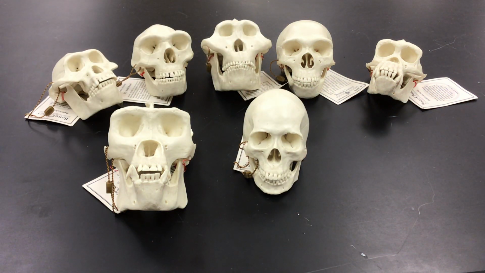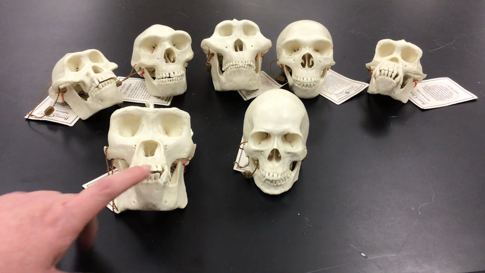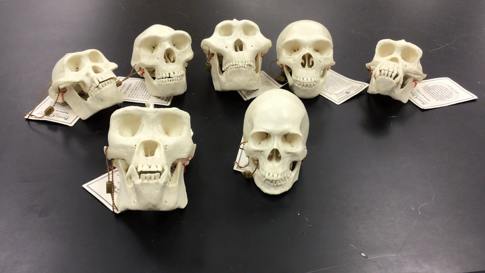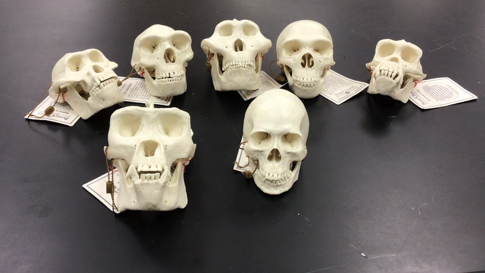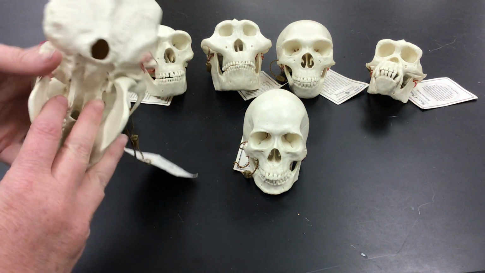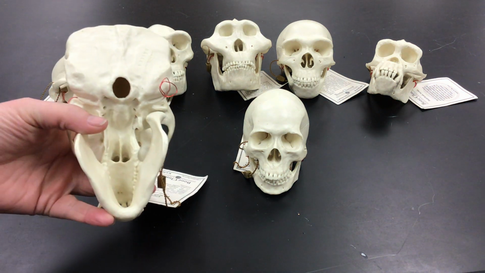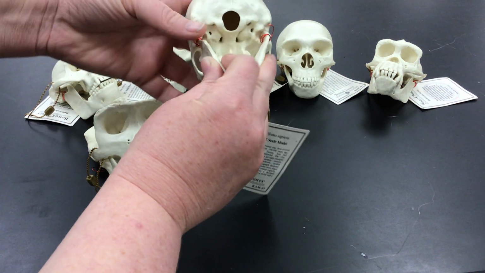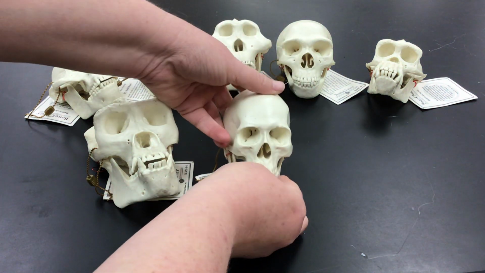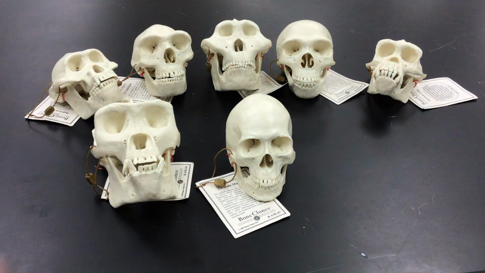Another thing that we can compare is teeth, just looking at the structure of the teeth of the different ones. And then lastly, you can look at the hole that connects your spinal cord from your spine to your skull and where it's located. That would be on the underside. We can see the hole for each of them. The location can give us ideas about whether it's a biped like a human or a quadruped like a gorilla.